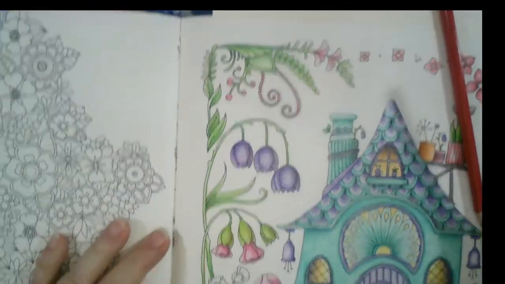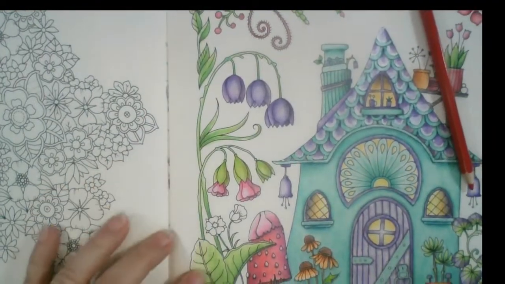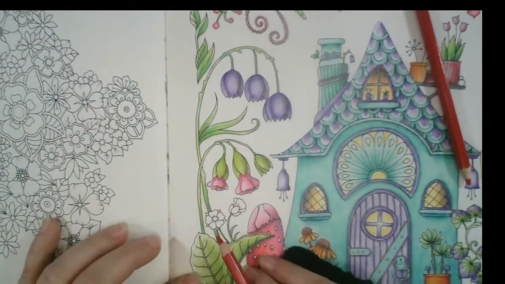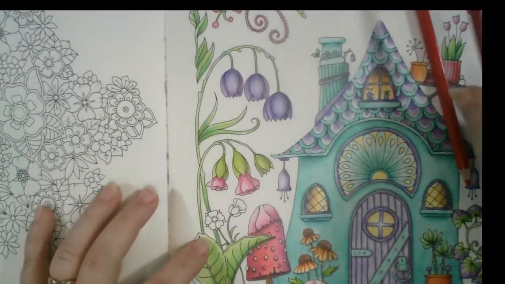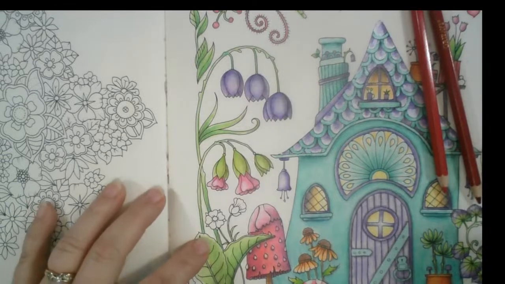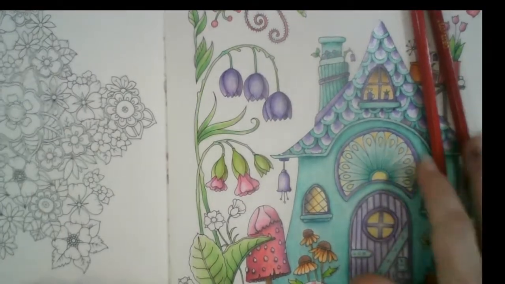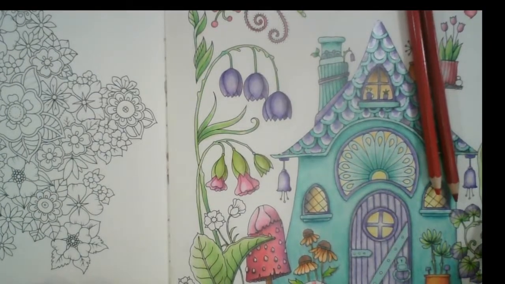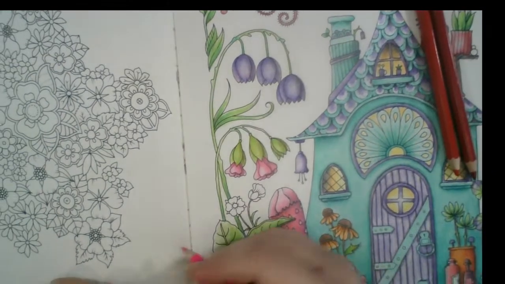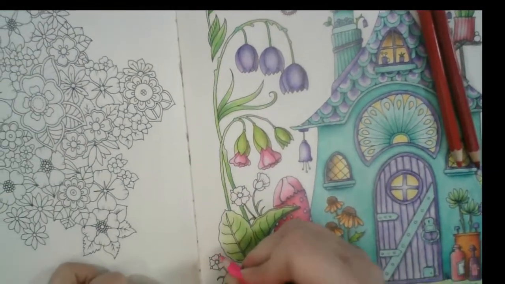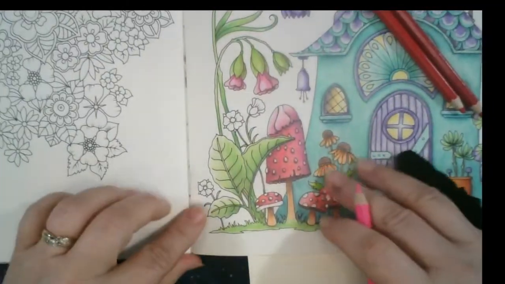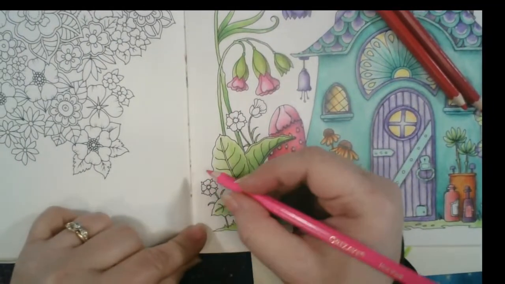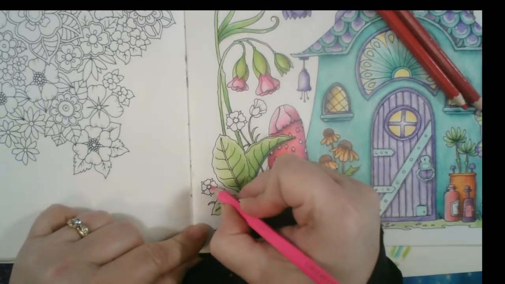Yay! If I hurry up, I can at least finish the picture. I won't finish the back part, but it's not a big thing. Let's make this one pink. You can't even see it. There we go. Something's in front of it.